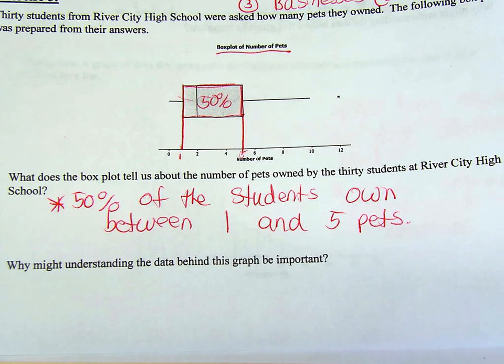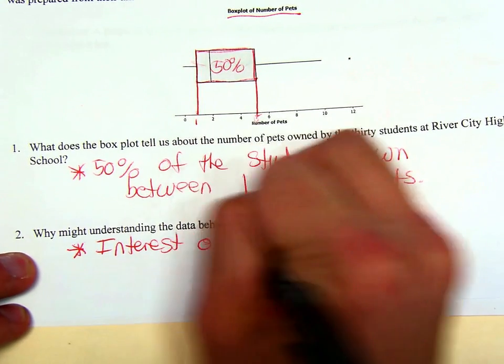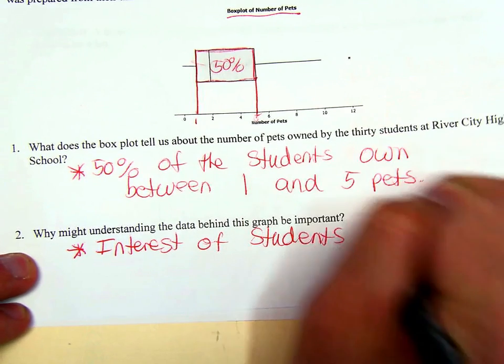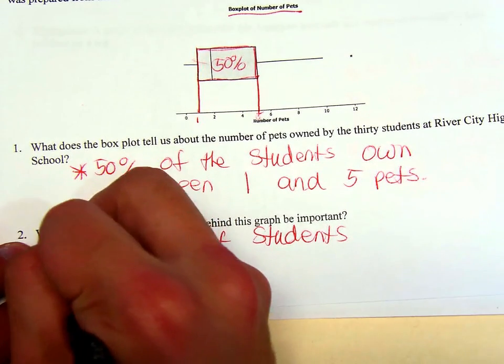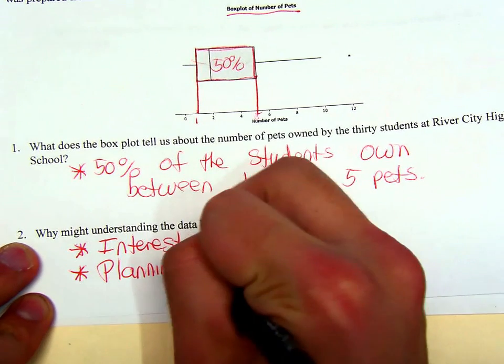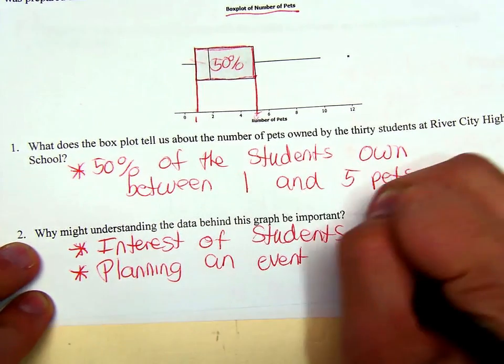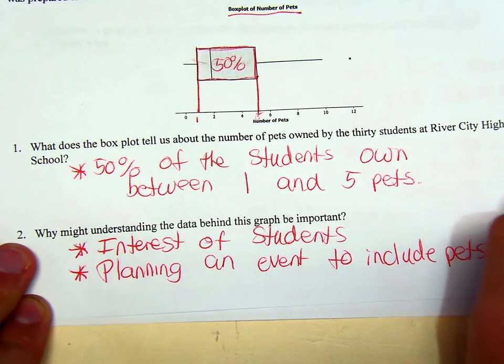And then looking at this, why might understanding the data behind this graph be important? Well, if you know how many pets, you could know more about the students. Okay? So we could learn the interests of the students. Or maybe at your school you're planning an event for pets, to bring pets in, so you'd want to know how many pets. So that could be another reason for understanding this data. If we're planning an event to include pets, that could also be a reason why you'd want to know this information.